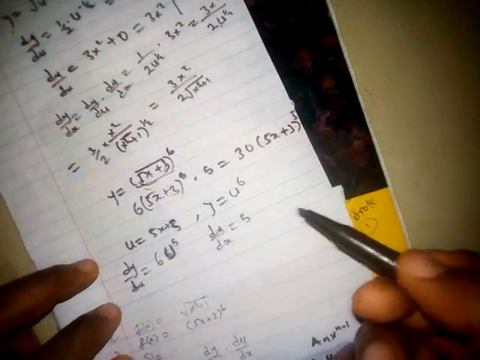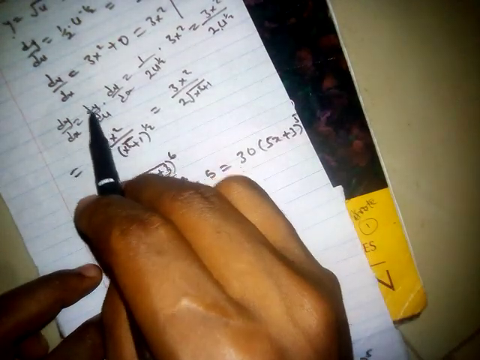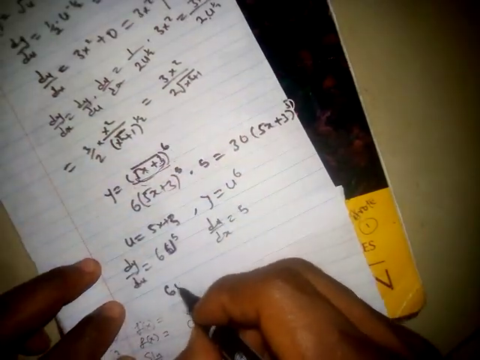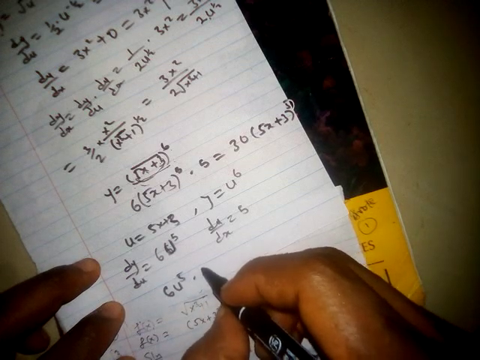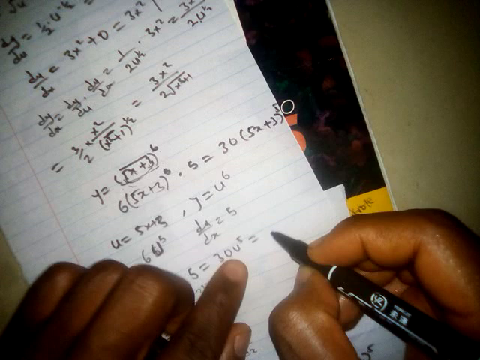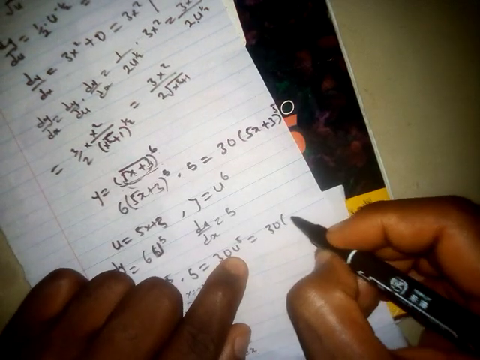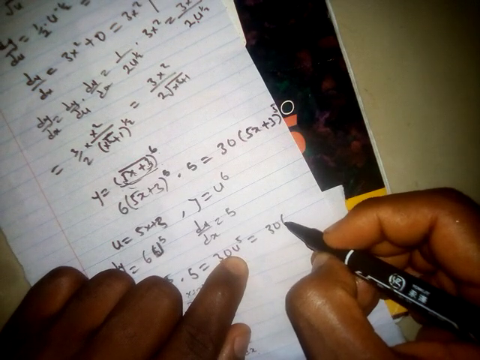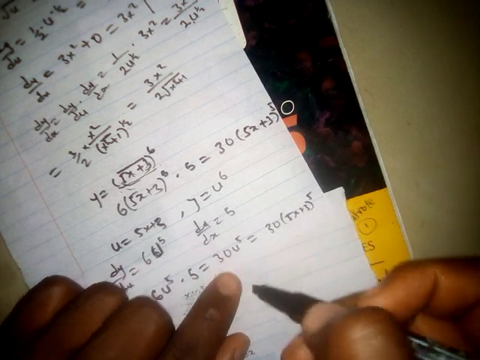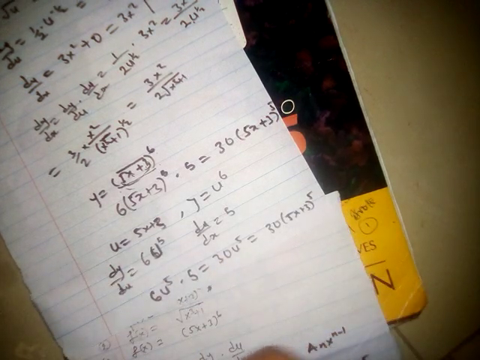Now from the definition, dy/du times du/dx is dy/dx. So 6u to the 5 times 5 is 30u to the 5. Now we can't leave our answer like this, so this is 30 times, what is our u? Our u is 5x plus 3, raised to the power of 5, and that is our answer.